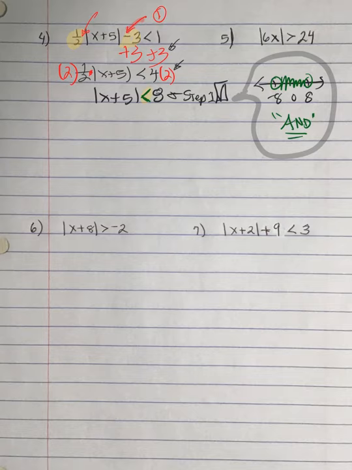So we're going to say that x plus 5 must be between 8 and -8. So we're just writing the sentence, but we're using x plus 5. And then we have to solve that compound and sentence.